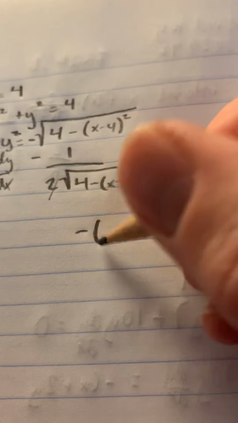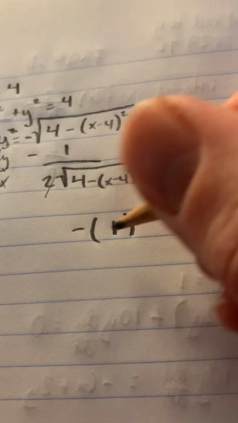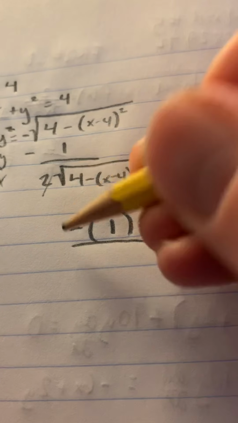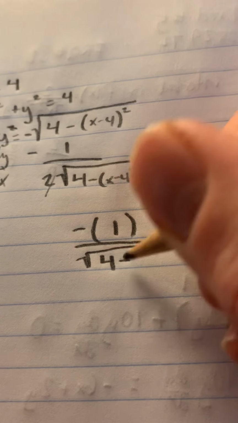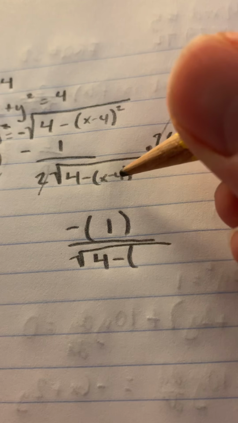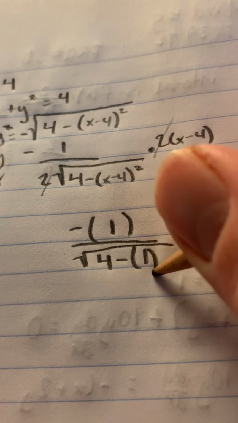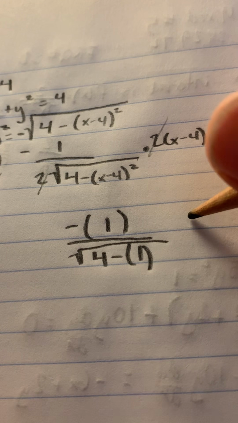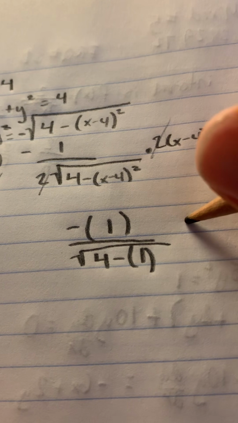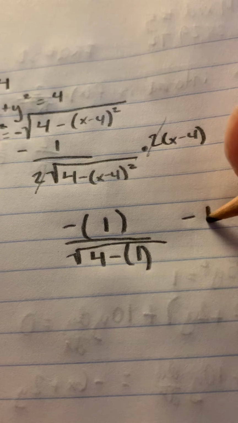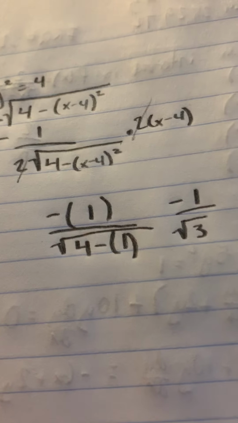So we have negative 5 minus 4 divided by the square root of 4 minus 5 minus 4 squared. Well, 5 minus 4 is 1, and 1 squared is 1. So we end up with, something's not right here. Negative 1 over the square root of 3.